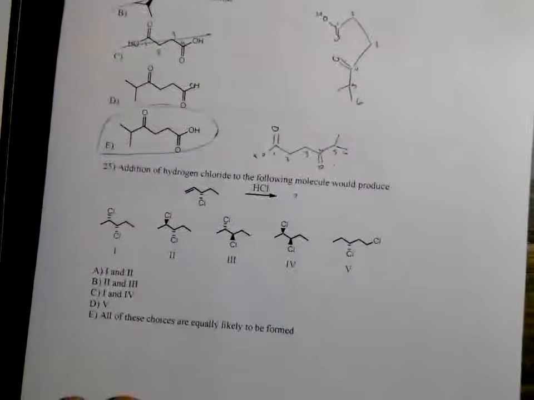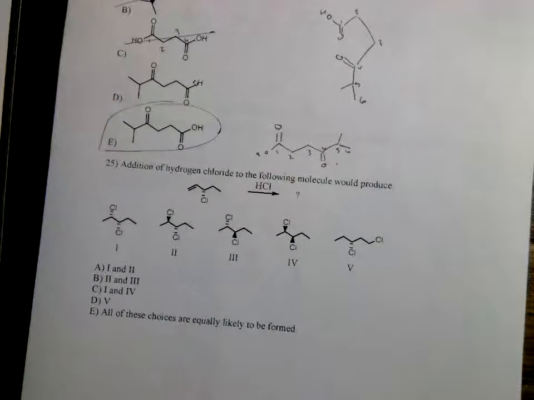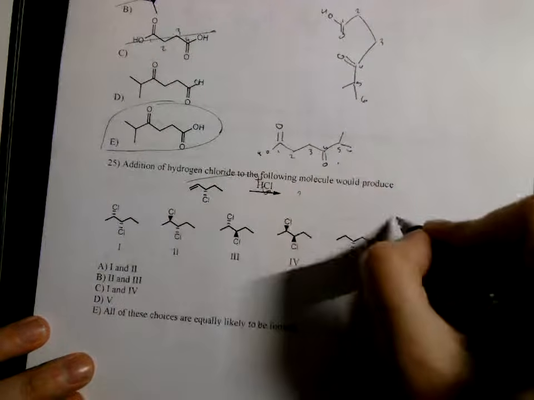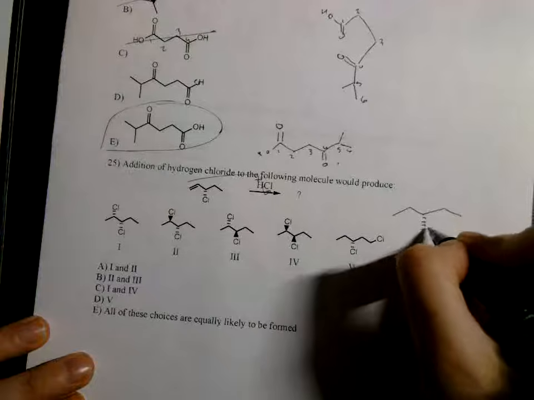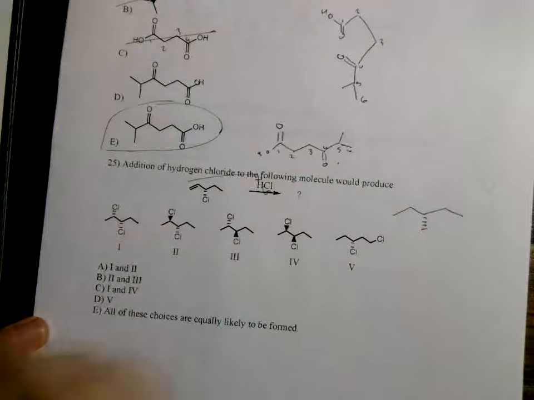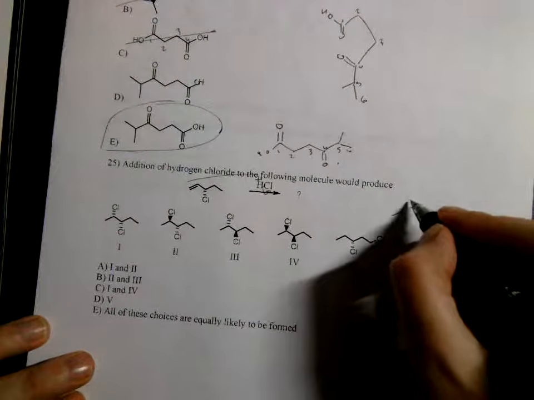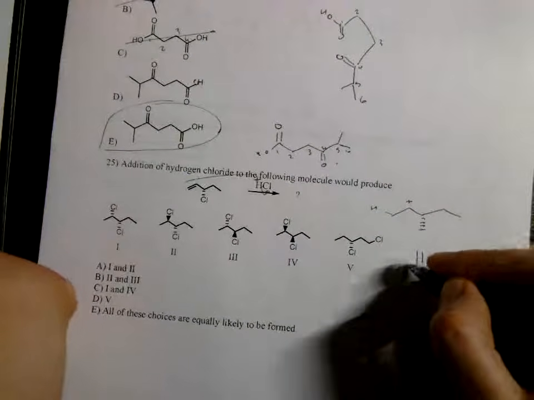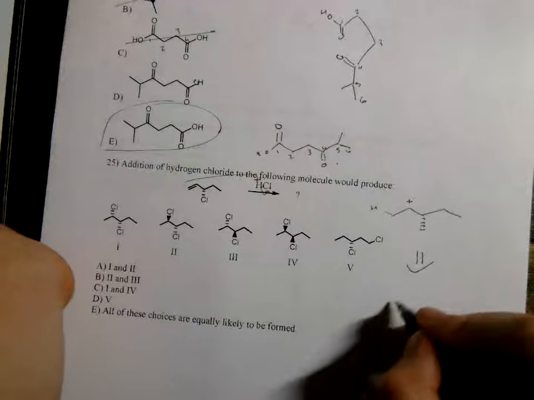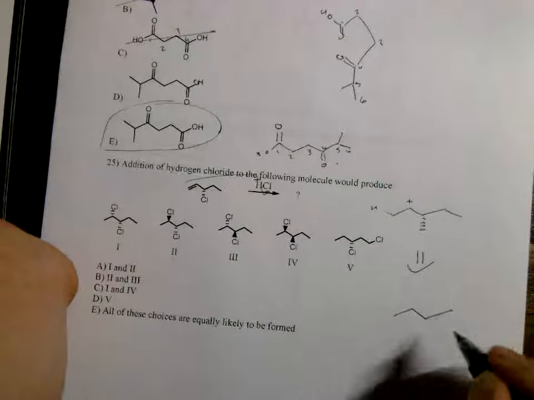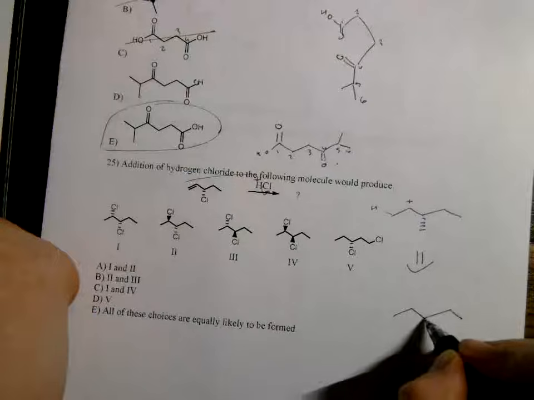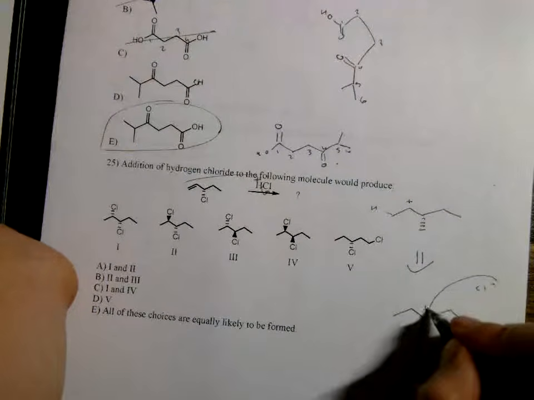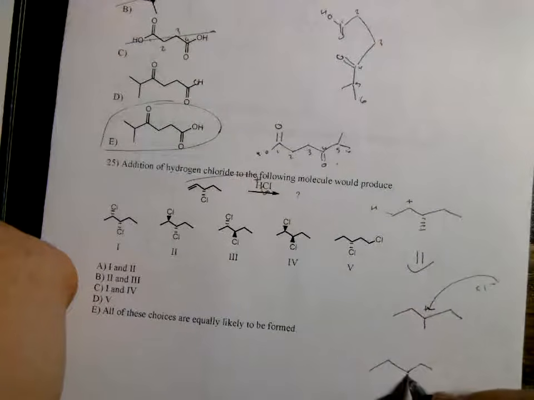Okay. Addition of hydrogen chloride to the following molecule would produce what? So this is a stereochemistry question, basically. As long as you know the double bond attacks, you're going to have a carbocation form here. The hydrogen will add here. It's going to undergo rearrangement, so it's going to become this, and then the Cl minus is going to come in and attack.